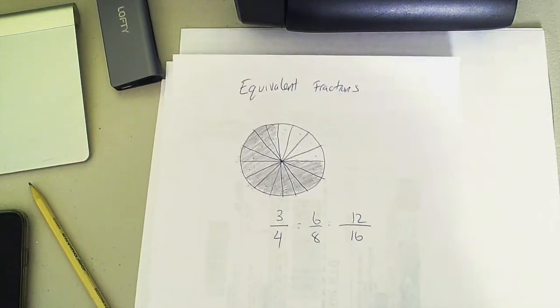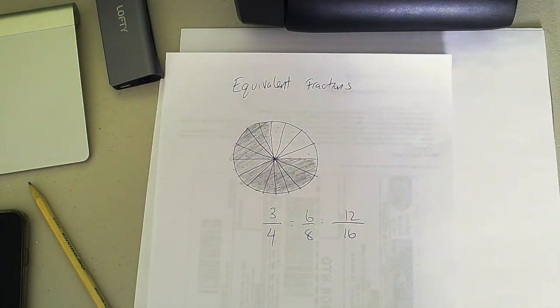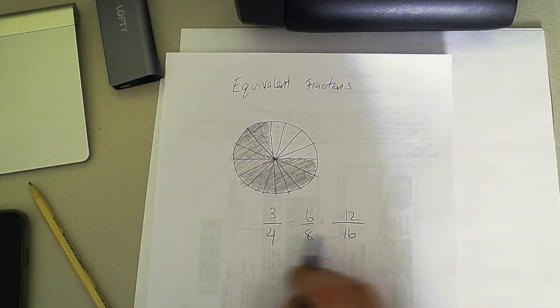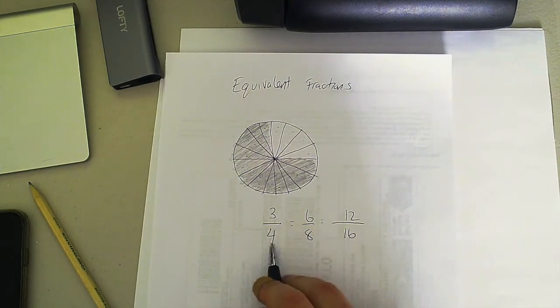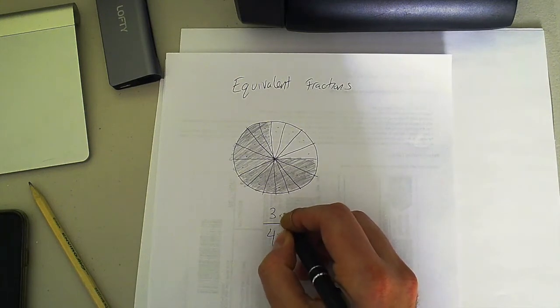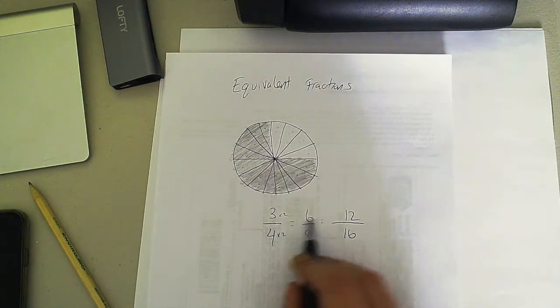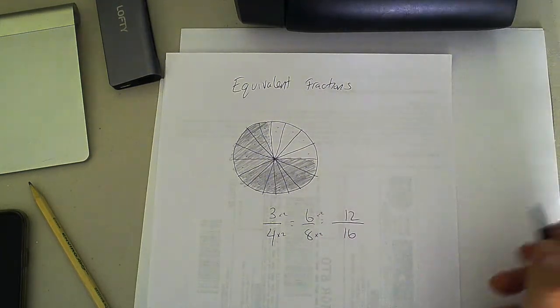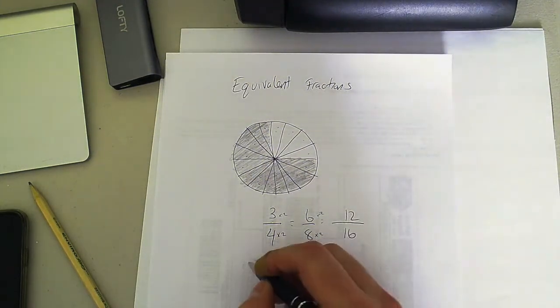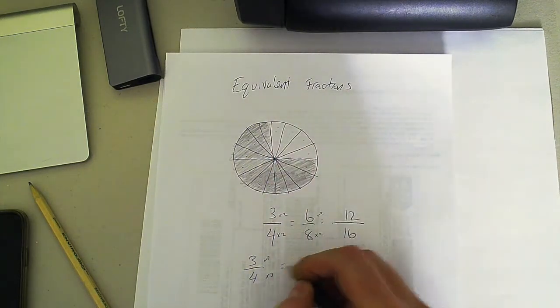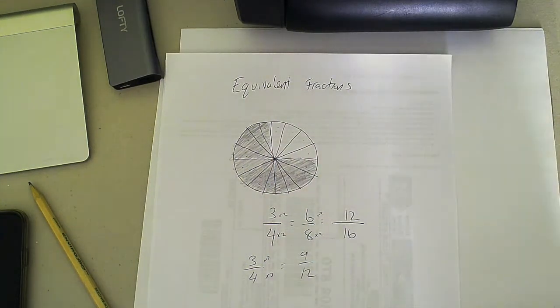They are the same. So in a previous video, I mentioned that you can multiply the numerators and the denominators by the same number. So 4 times 2 will give you 8, and 3 times 2 will give you 6. Here you can also multiply by 2 and so on, and that gives you 12 over 16. Now 3/4 you can also multiply by 3, which we didn't do here, which is 9/12.